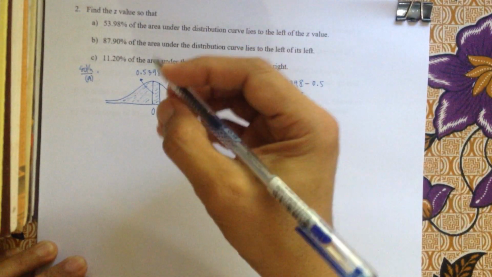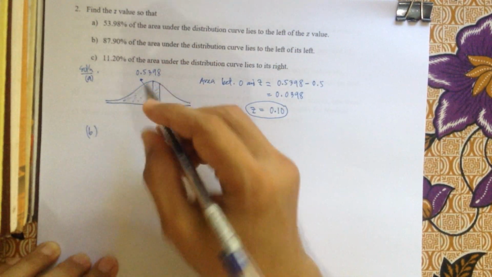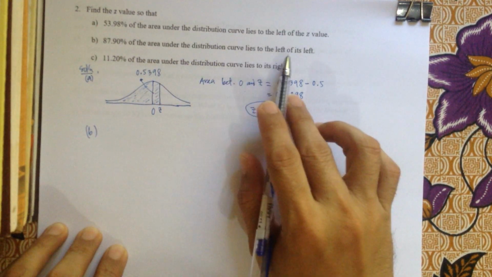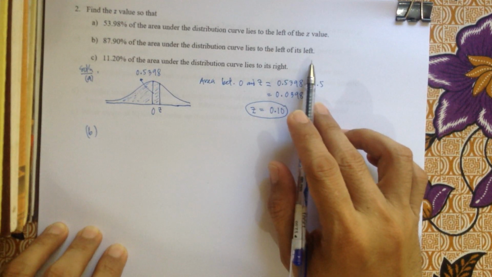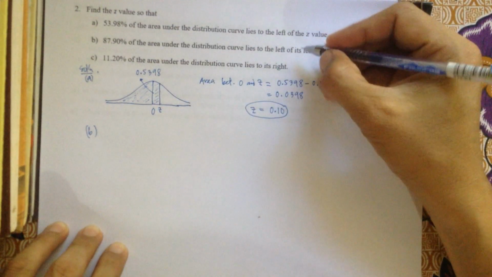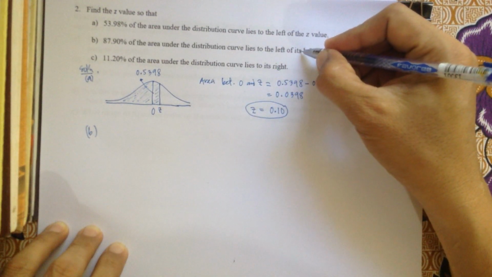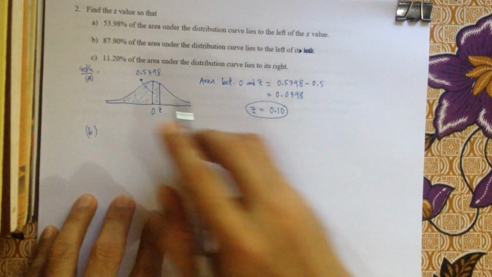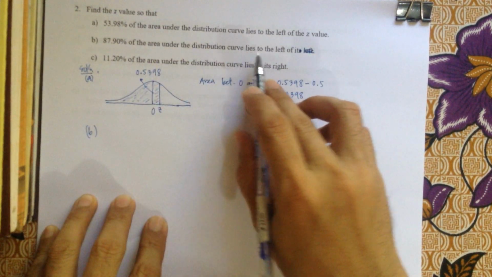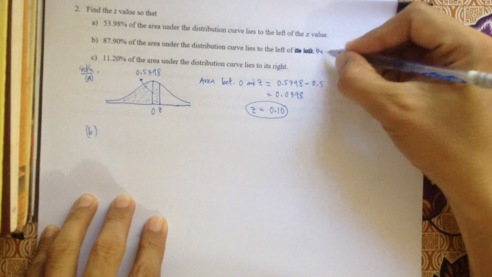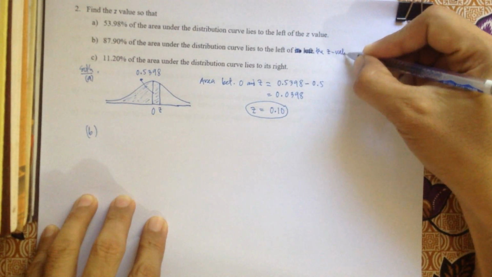Okay. Letter B. We have 87.90% of the area under the curve lies to the left of the z value.